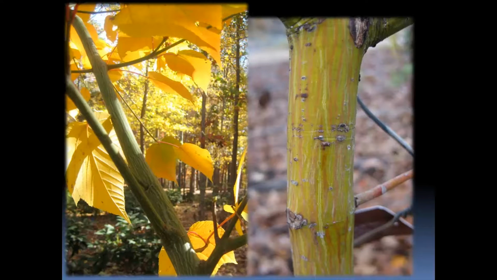Here's a close-up of the bark. Really, really pretty. And right before it starts to break bud, the colors kind of really amp up as it starts to pump fluids up through the plant.